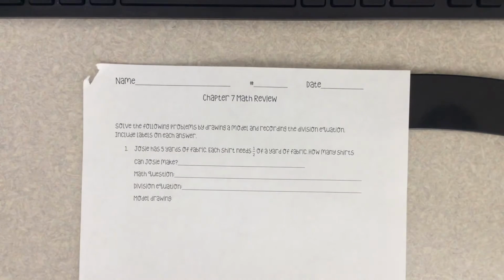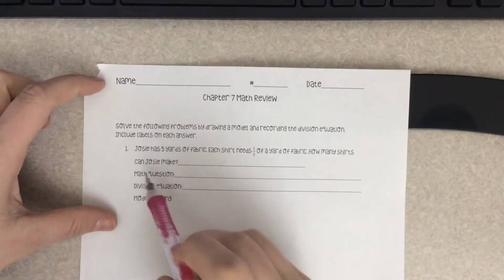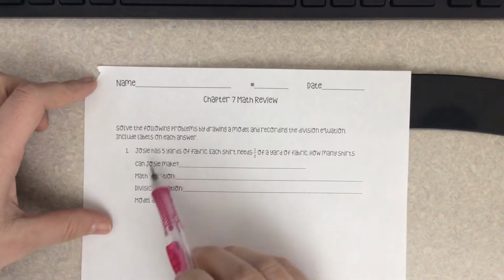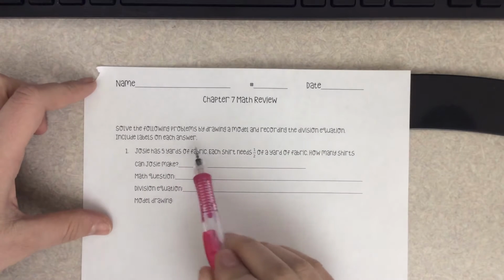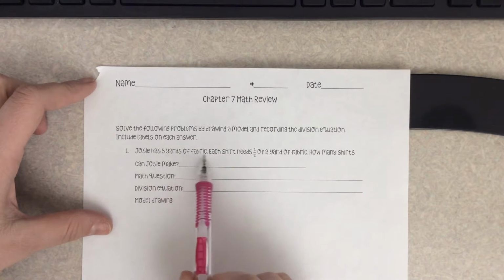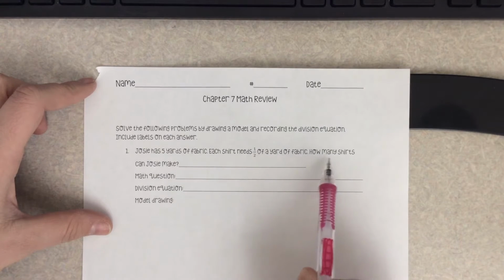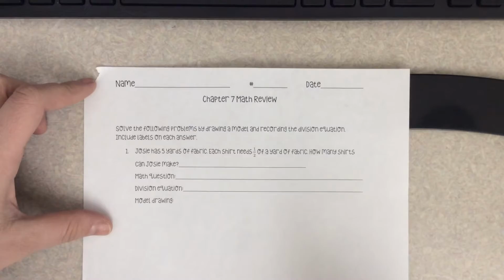Okay, so here is our key to our Chapter 7 math test review. It says, solve the following problems by drawing a model and recording the division equation, including labels on each answer. So Josie has 5 yards of fabric. Each shirt needs 1/2 of a yard of fabric. How many shirts can Josie make?